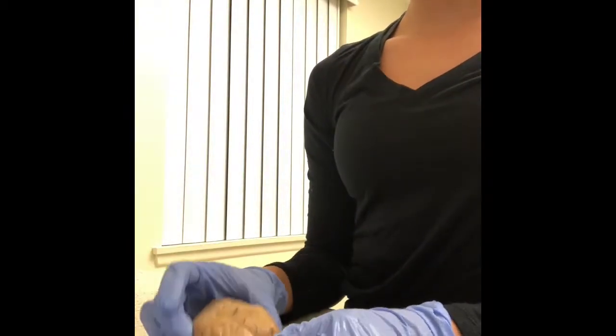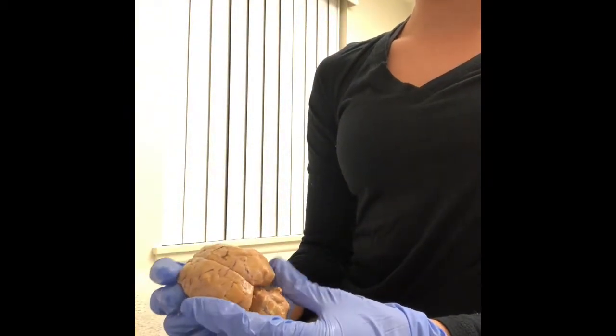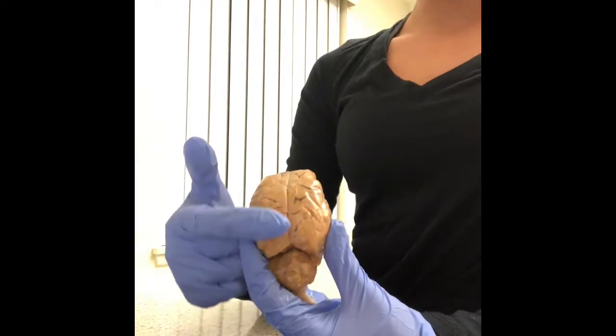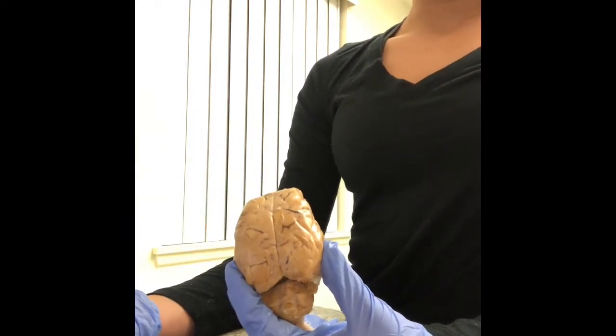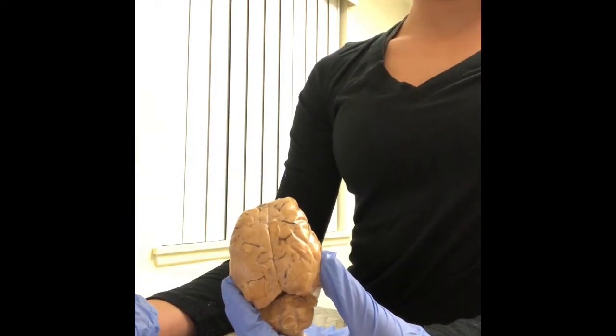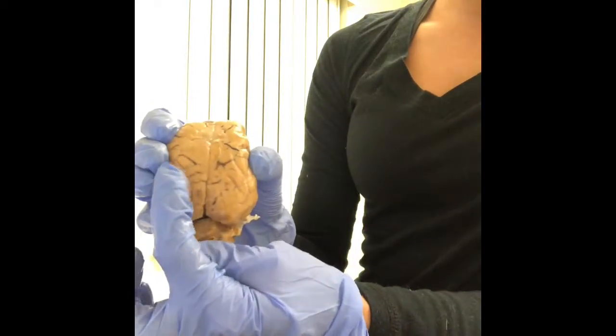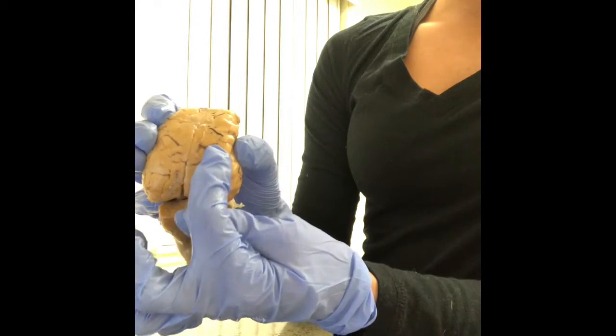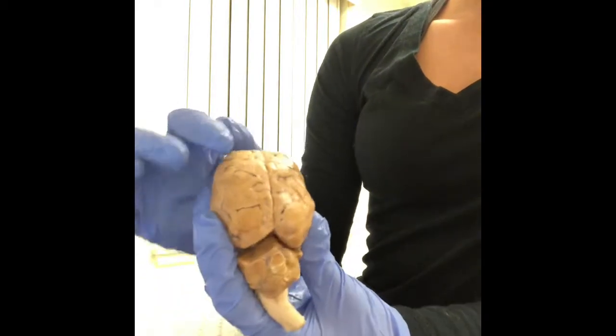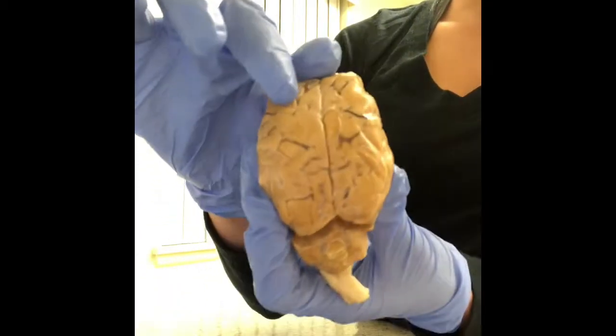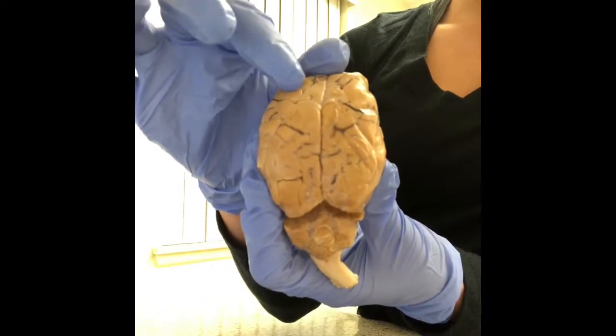Okay, so we have the sheep's brain right here. We're going to be starting out with the dorsal view of the sheep brain, which is the top view, and the dorsal structures. First we have the sulcus, which are the different grooves on top of the sheep's brain. We have the gyri, which are the different ridges in between the sulcus.